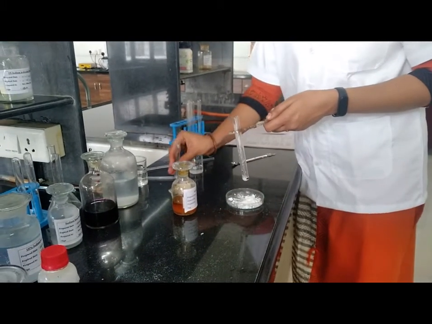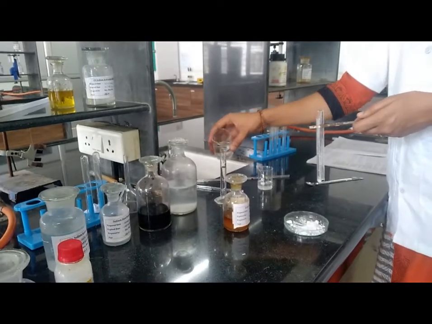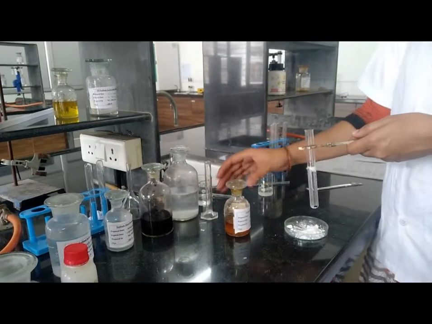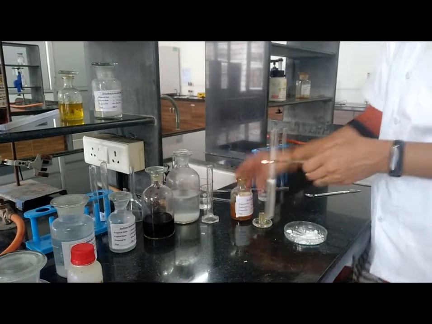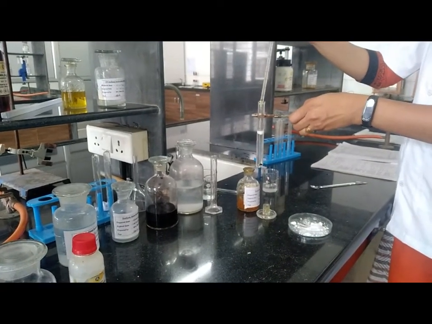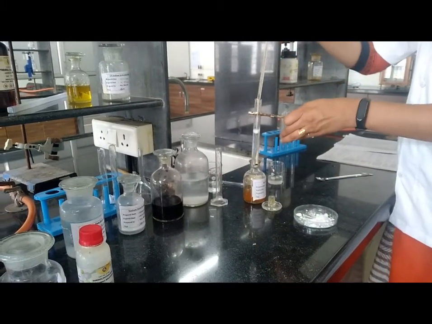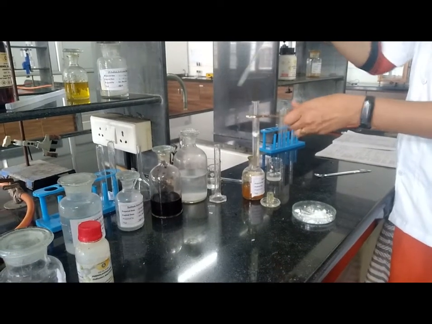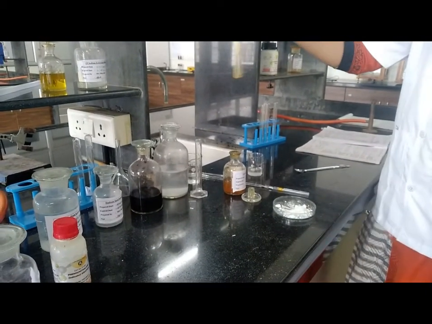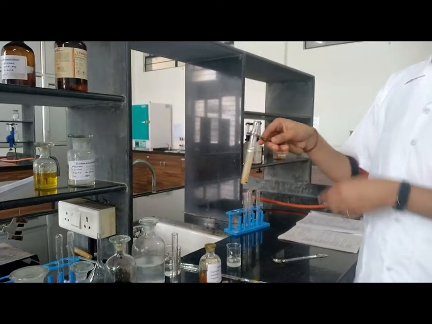Add water, and add FeCl3 solution dropwise. Observation: no formation of violet color. That means the compound is strongly acidic.